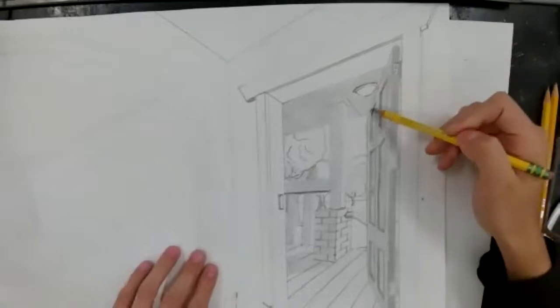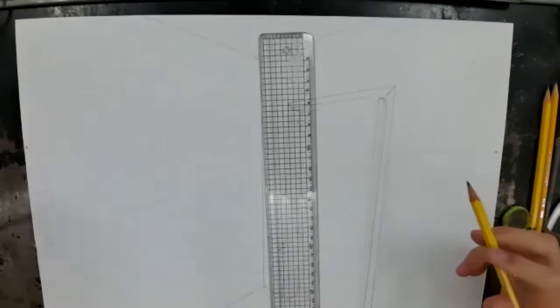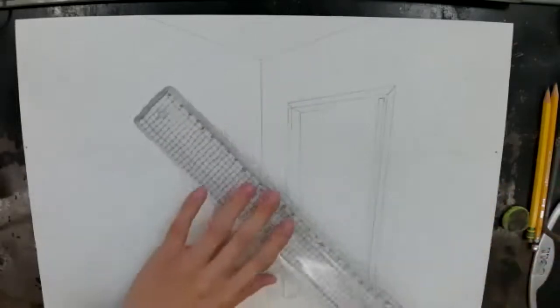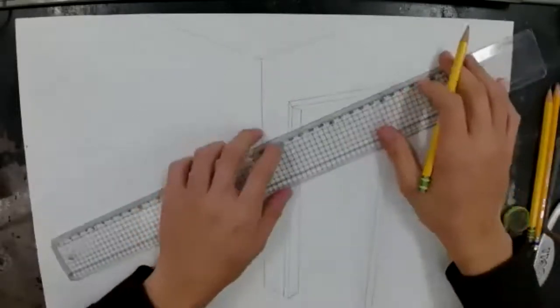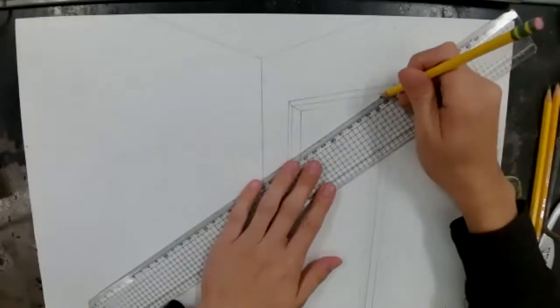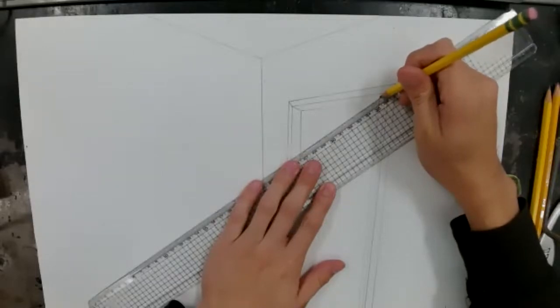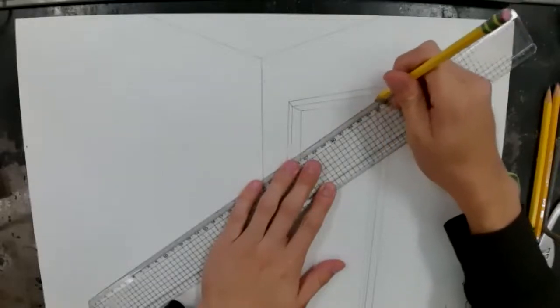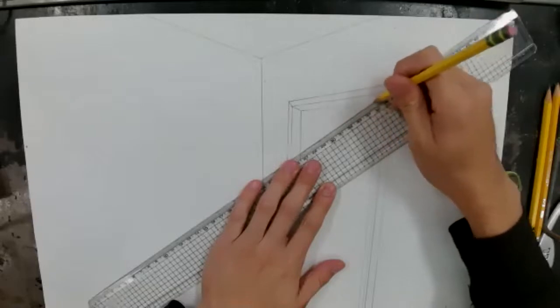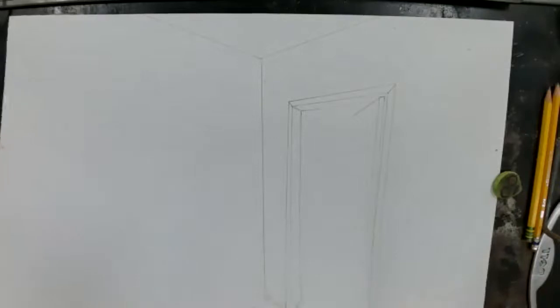So now we're going to do this part, the rest of the door. How do we do that? I want an open door, so a line going down. It probably looks awkward, but you will fix it right now.